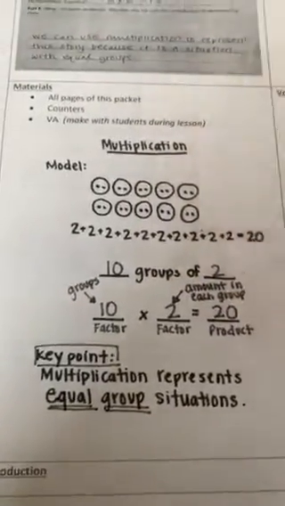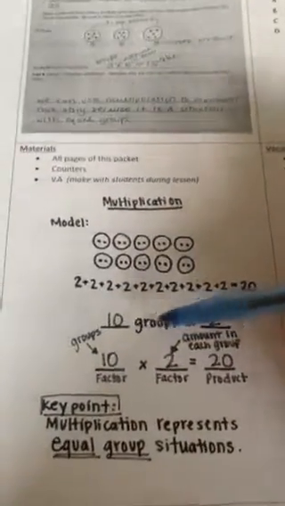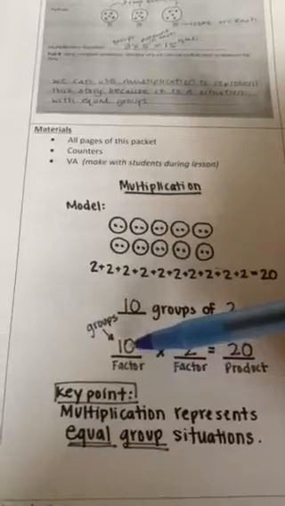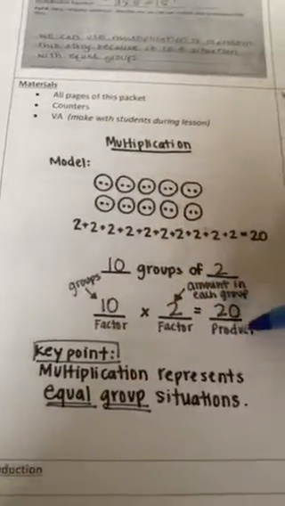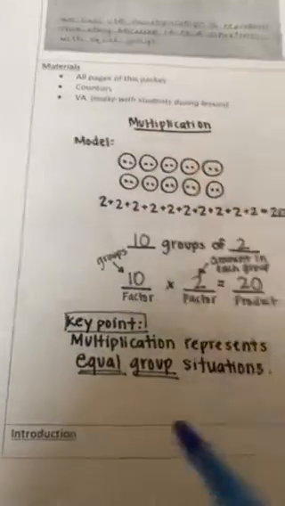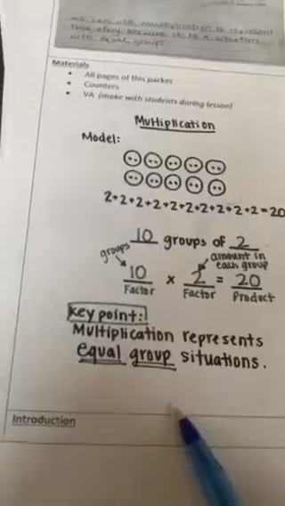There's a problem later on that talks about 10 students and hands. And this 10 groups of 2 leads to 10 factor, 2 factor, 10 groups, 2 amount in each group, giving you the product. And scholars should be able to say, today, tomorrow, and every day, multiplication represents equal groups situations. This is actually a very strong TTED statement.